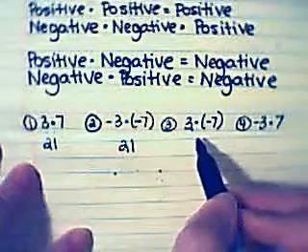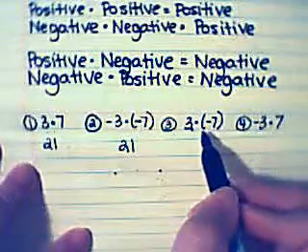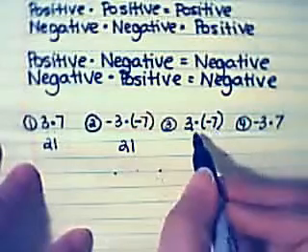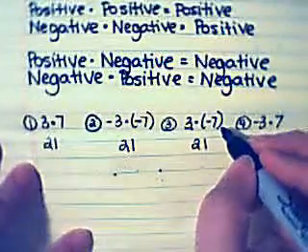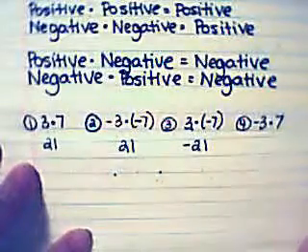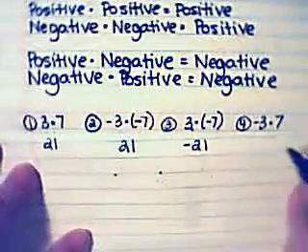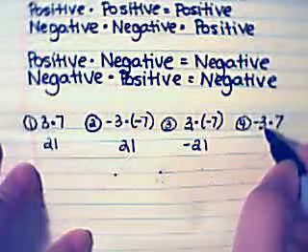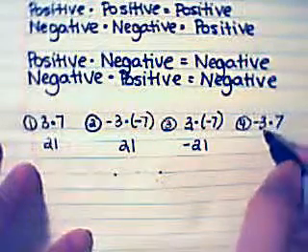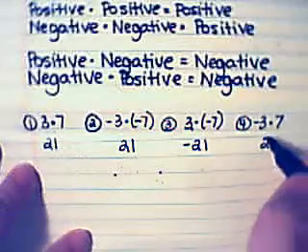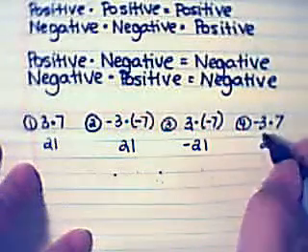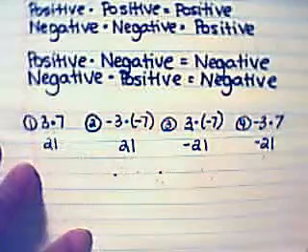Third example, positive 3 times negative 7. 3 times 7 is 21, but since one of your numbers is negative, your answer is negative 21. Fourth example, negative 3 times 7. 3 times 7 is 21, but since one of your numbers is negative, your answer is also negative.